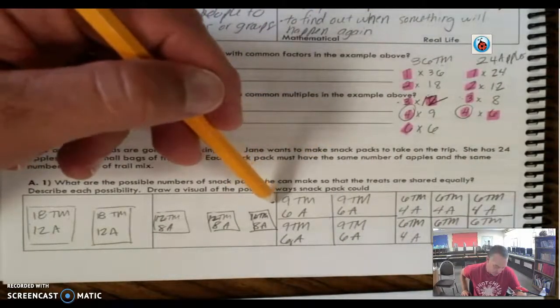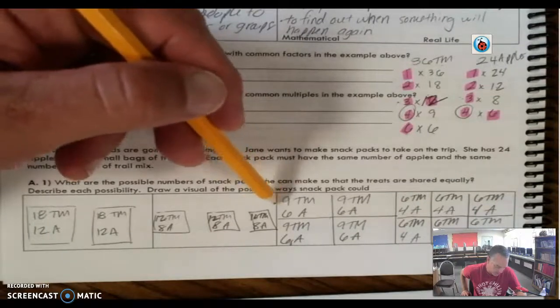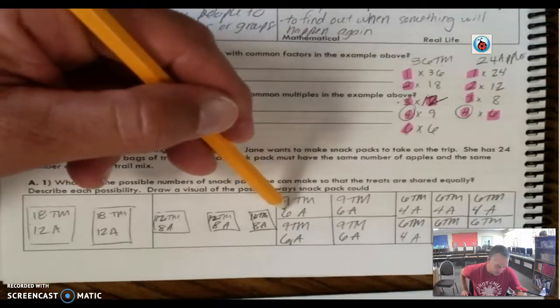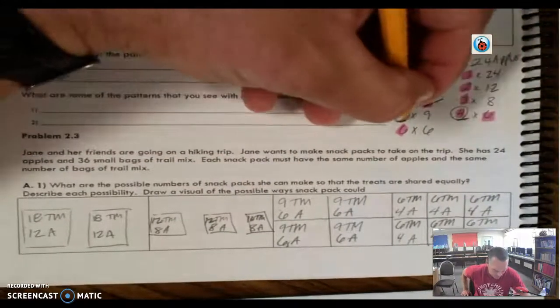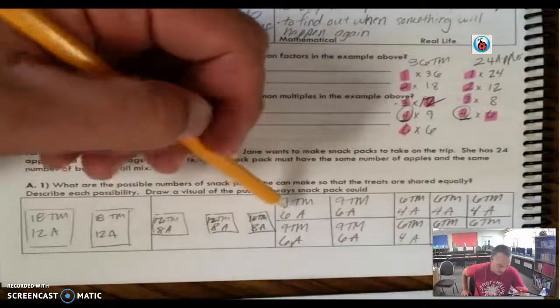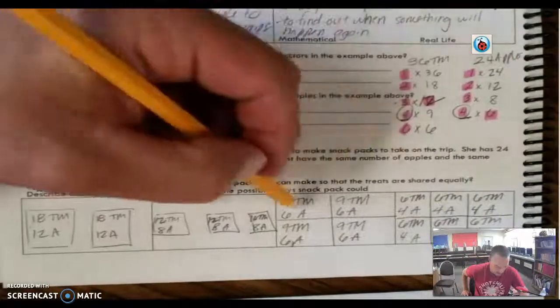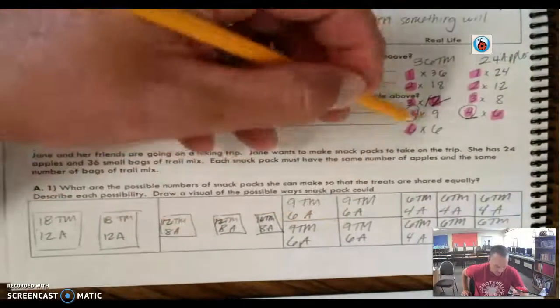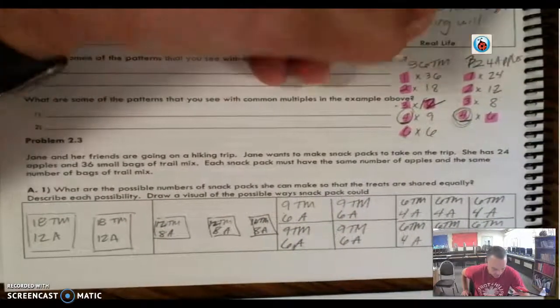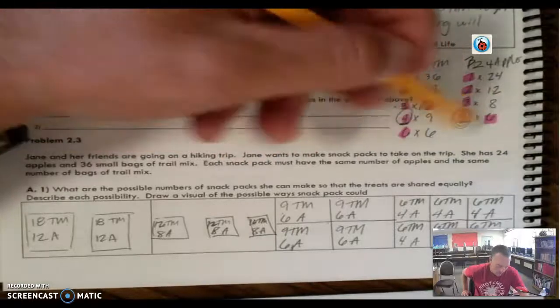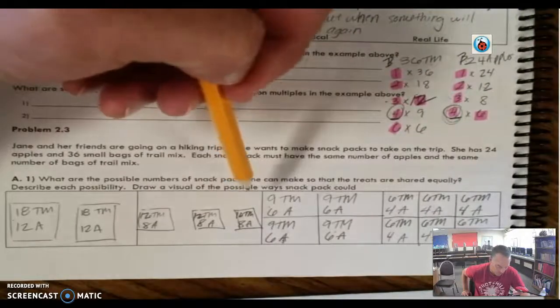Oh my gosh. What am I doing here, Mr. Cox? Yeah, so 4 is a shared multiple. I look here, right? So it's going to be 4 bags, and it's going to be 9 trail mix in each bag. And here, there's 4 bags. So maybe this should be the bags on the left, okay? And it's going to be 6 apples in each one.